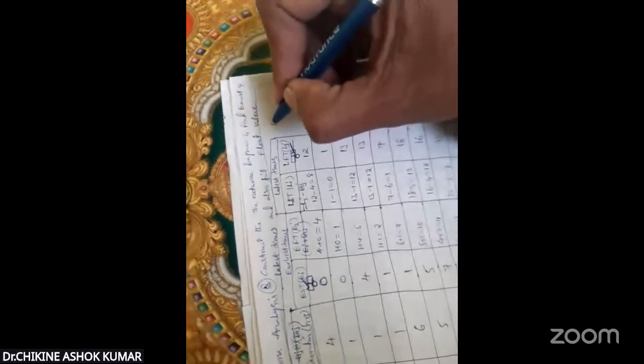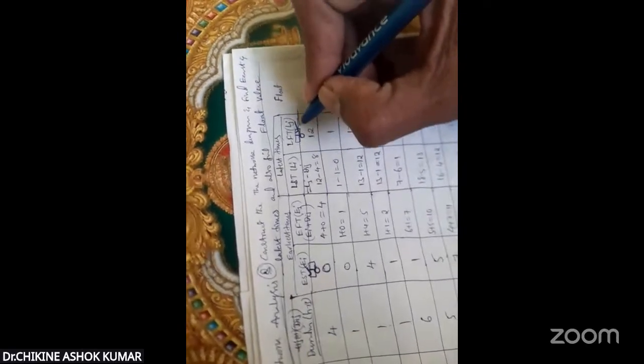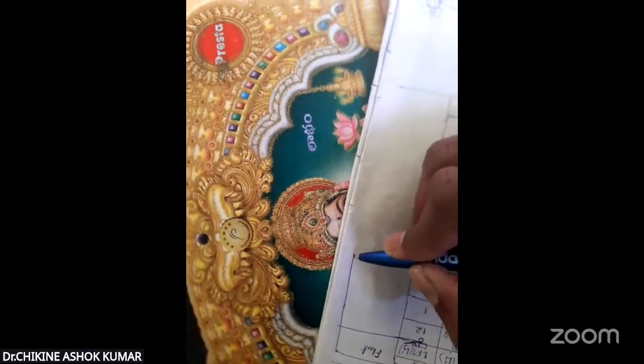Yes, coming to the float value here. I fill the float in the last column, float. So how do we fill this float value?